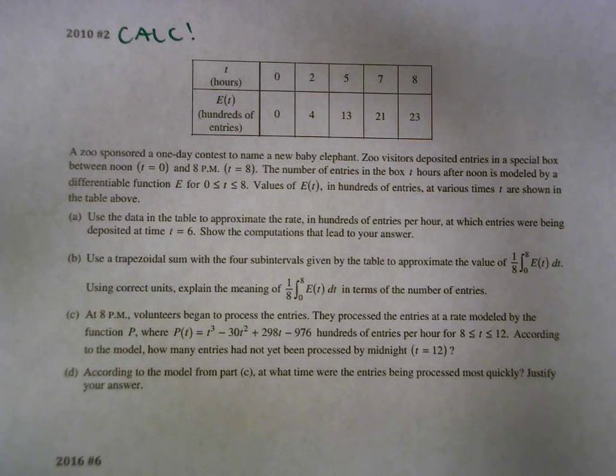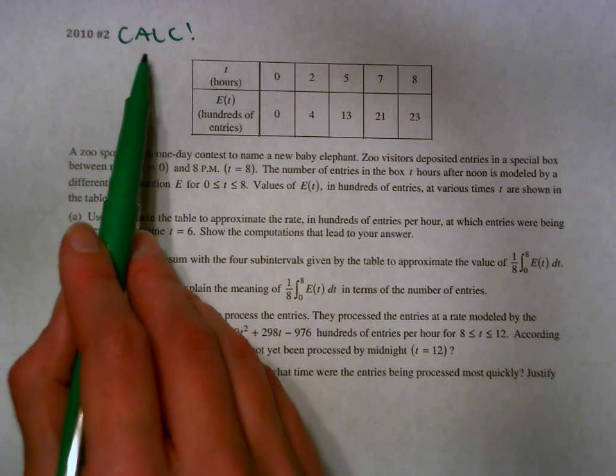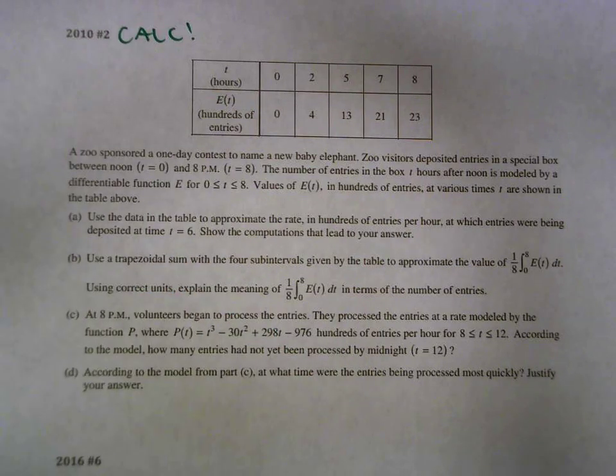Hello everyone, in this video we're going to be doing the free responses on page 19. So this first one is 2010 number 2, which, anytime it says 1 or 2, it's a calculator question, so you will definitely need a calculator.